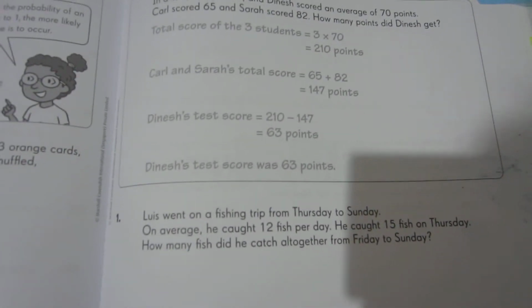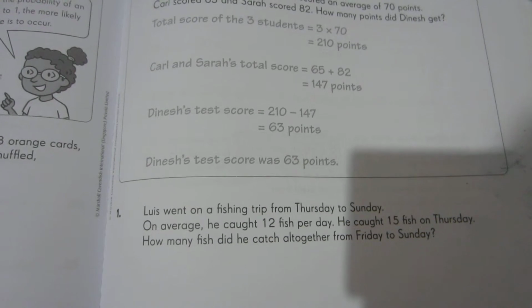The first one, Louis went on a fishing trip from Thursday to Sunday. On average, he caught 12 fish per day. He caught 15 fish on Thursday. How many did he catch on Friday to Sunday?